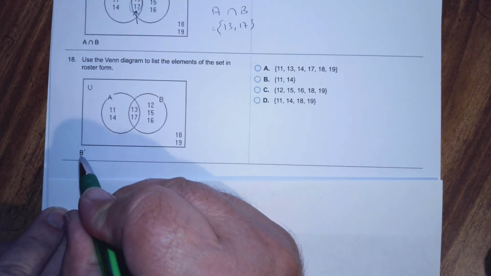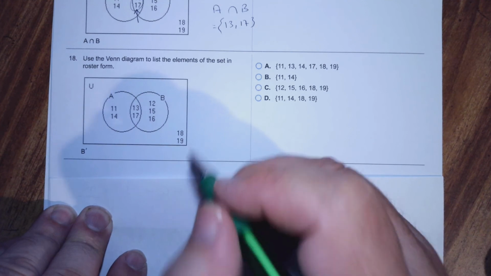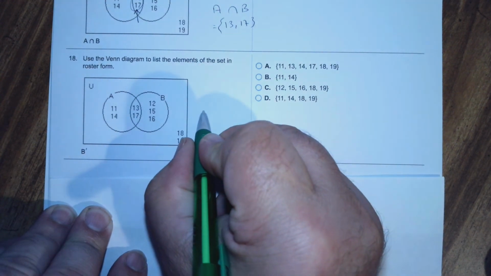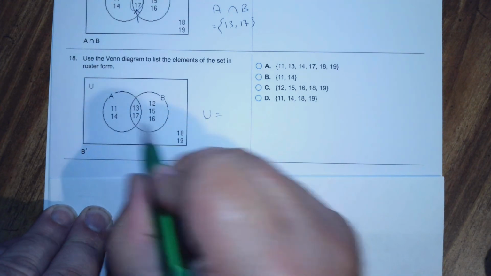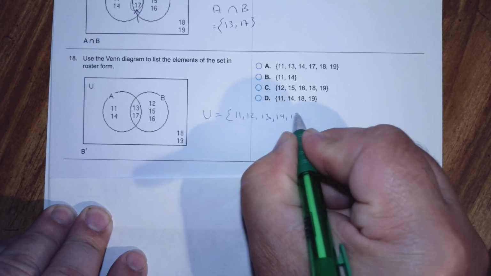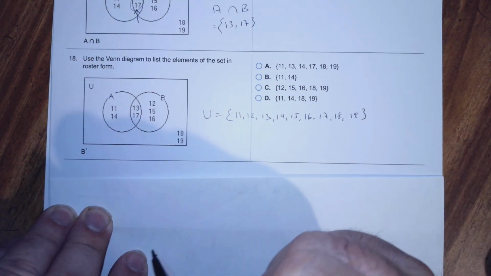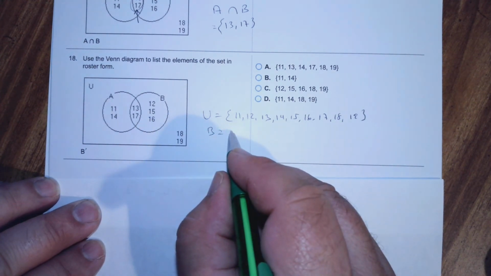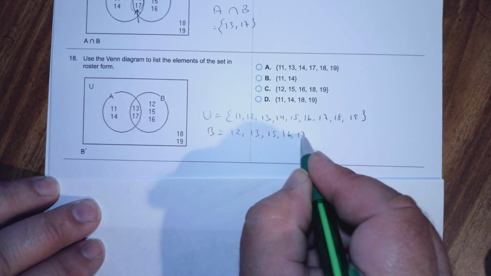We're looking for B prime, which is the complement of B. So set B, first off, the universe, let's look at that. The universe is made up of 11, 12, 13, 14, 15, 16, 17, 18, 19. Set B is made up of 12, 13, 15, 16, 17.